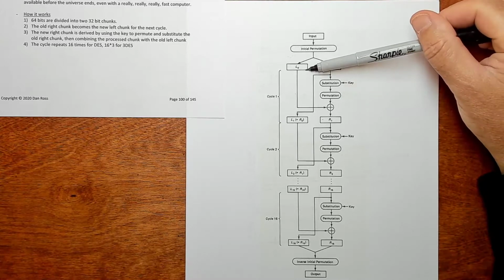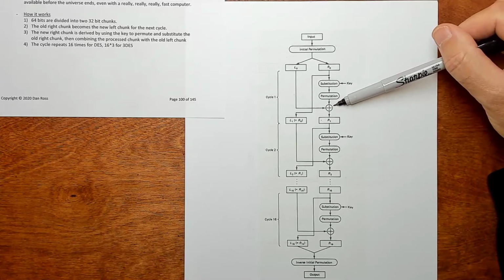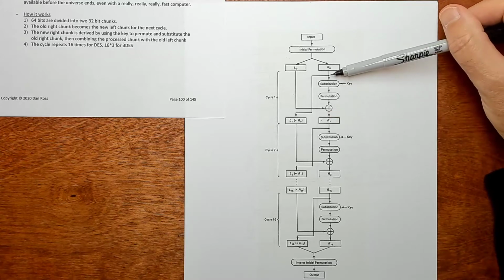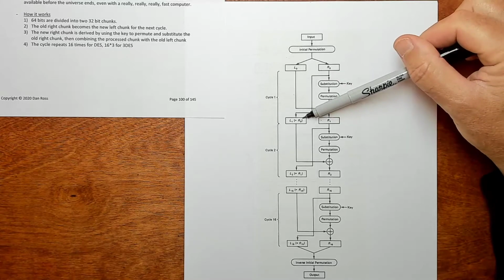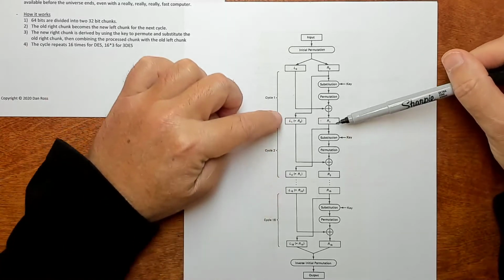Then we take this left chunk right here and we do an XOR. This is an XOR right here. That gives us this. Okay, and then the original right chunk, which came over here, we're now at this point, and we just repeat that.